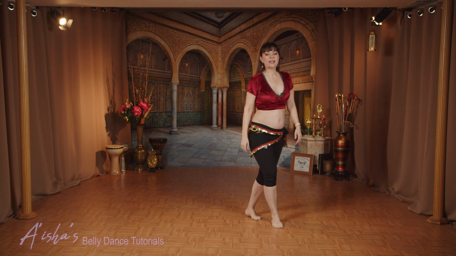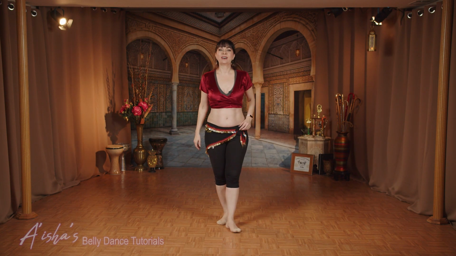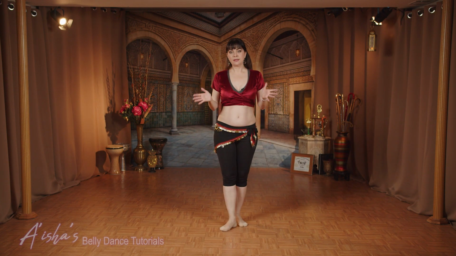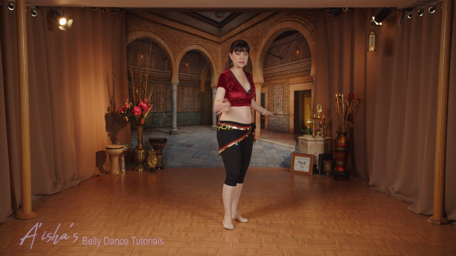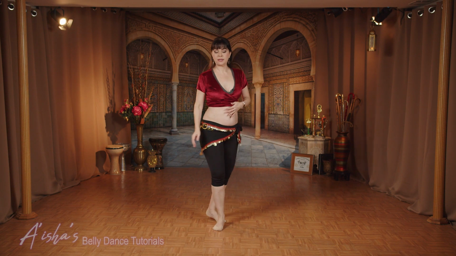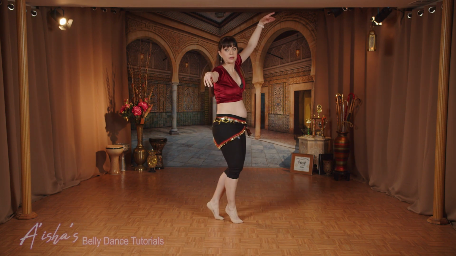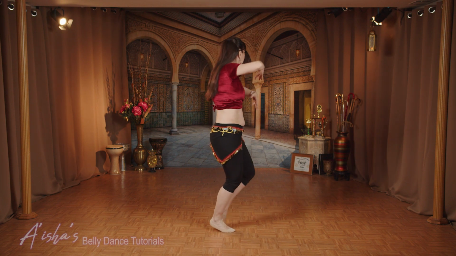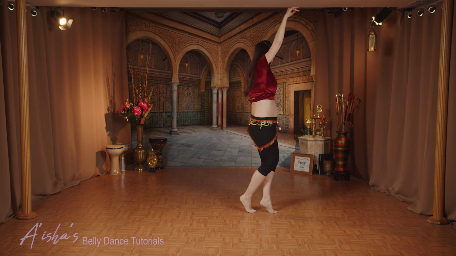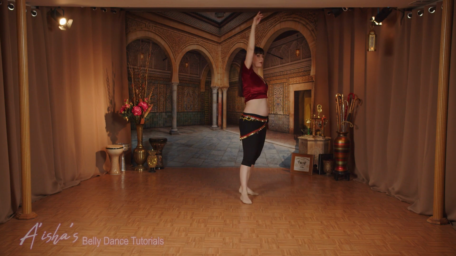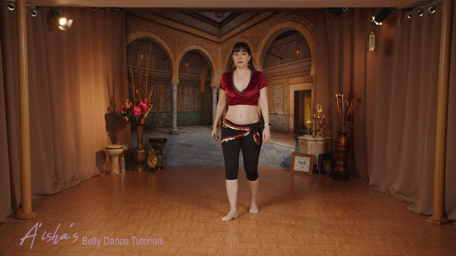All right. We'll practice this more at the end on music. And again, you can do these traveling steps in any direction, side to side. It's actually nice when you go sideways, even back, right?